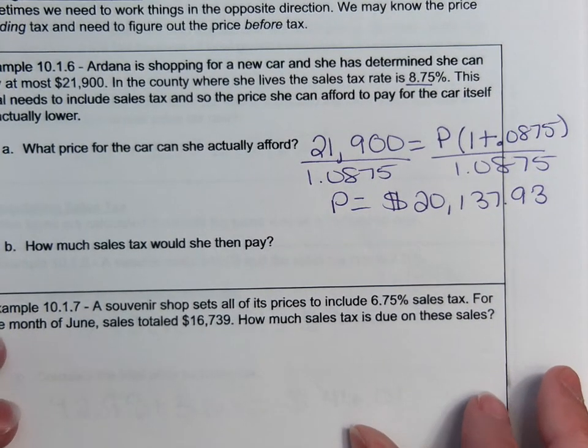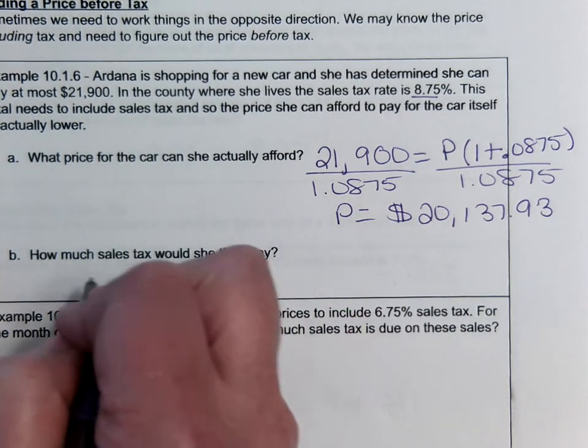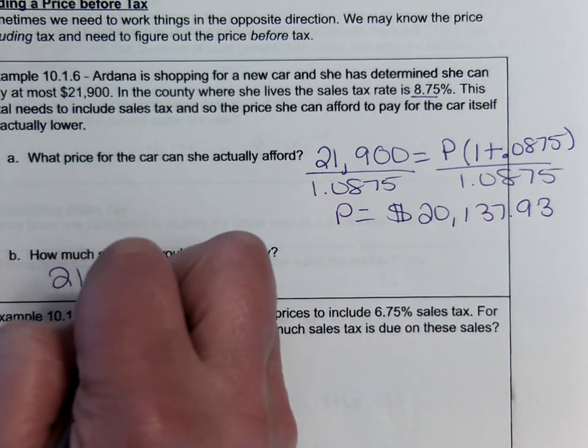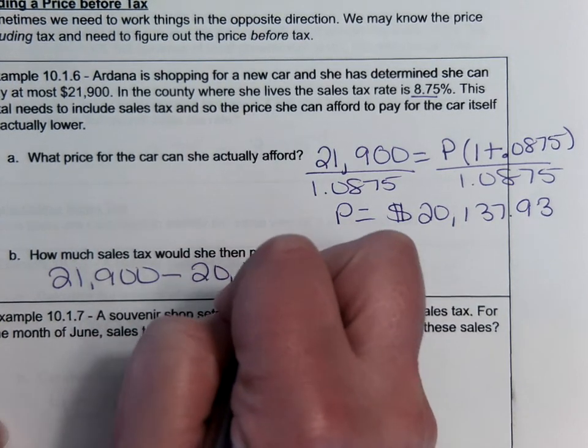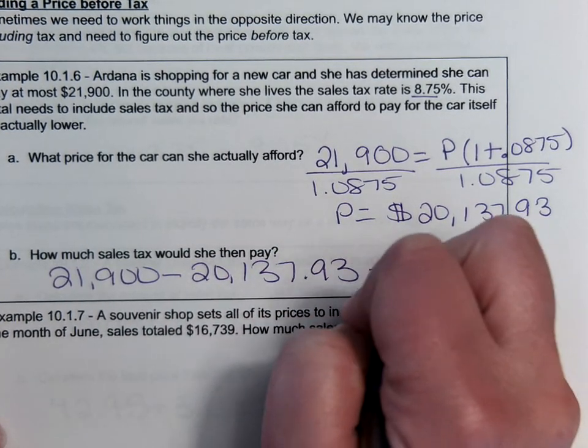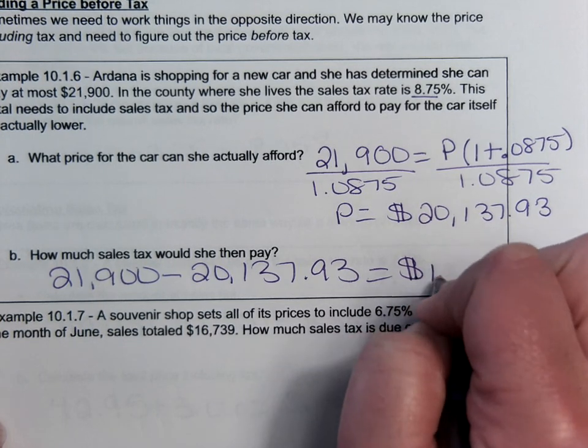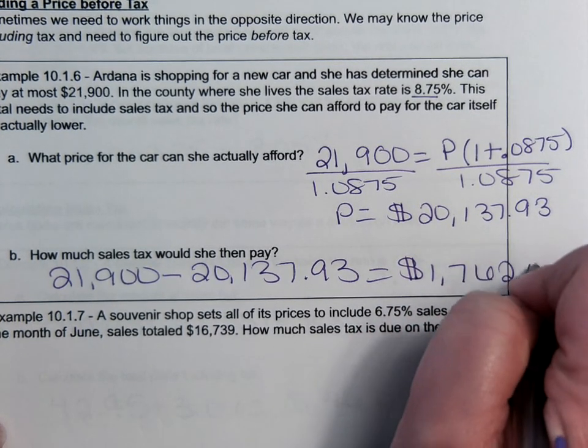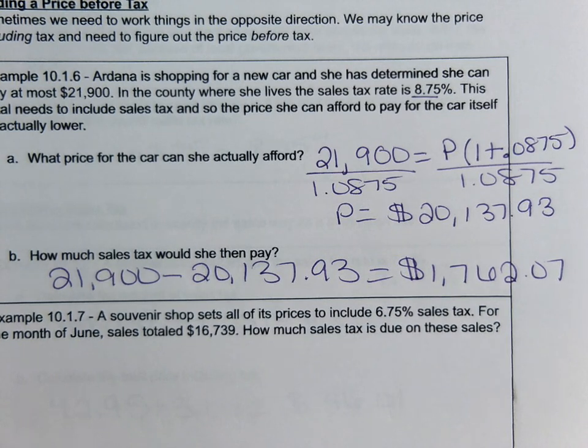All right, so how much sales tax did she pay? We're just going to subtract. And she's going to end up paying $1,762.07 in tax.